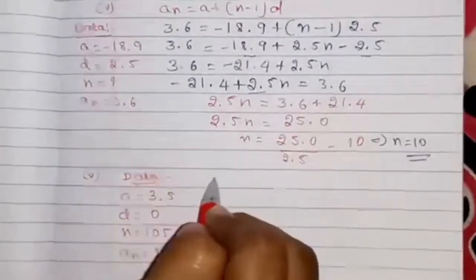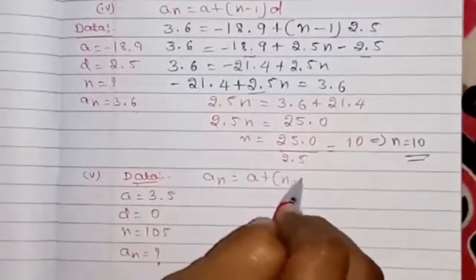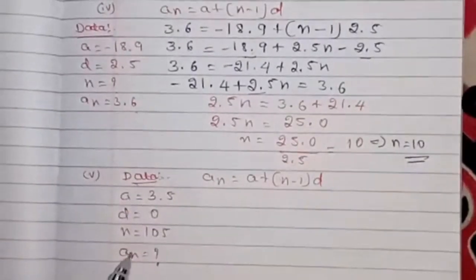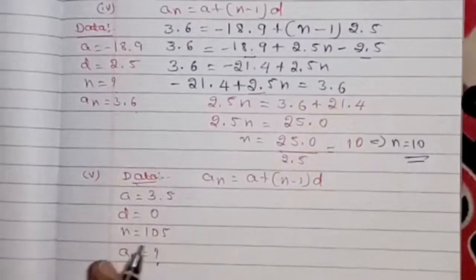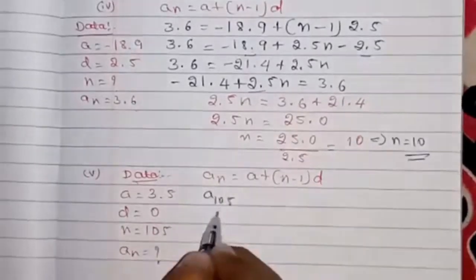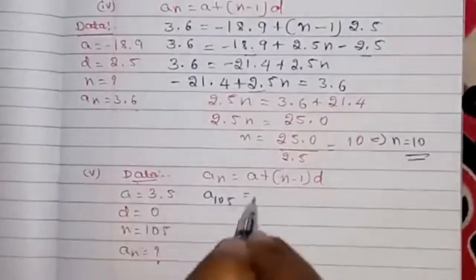Okay, what is the formula? The formula is again a_n equals a plus (n minus 1) into d. This is the formula to find the nth term of an AP, right? Now here the nth term is 105, so you need to find the a_105 term. So I'll write a_105, because the nth term is how much? 105. Equals, now a is how much?